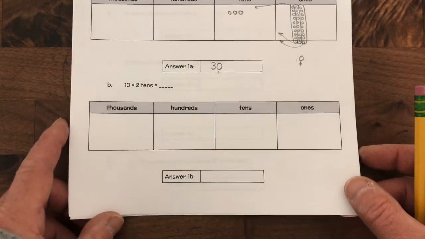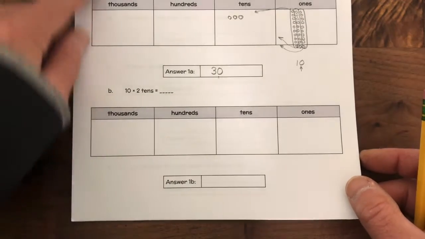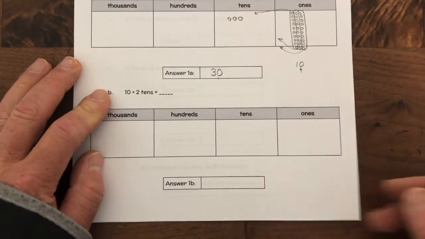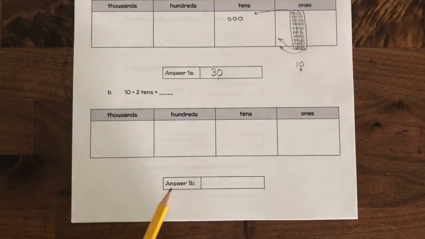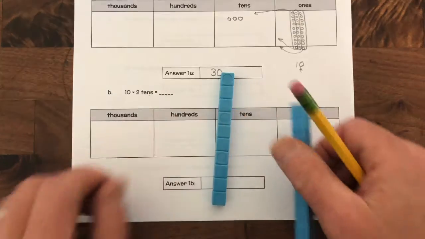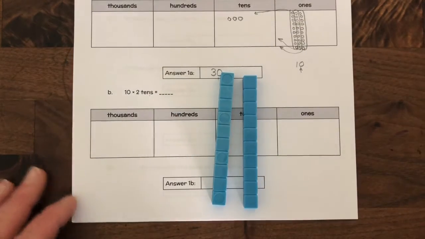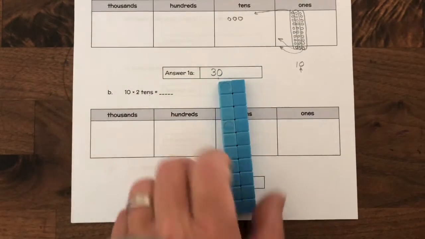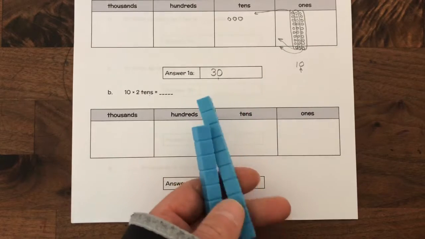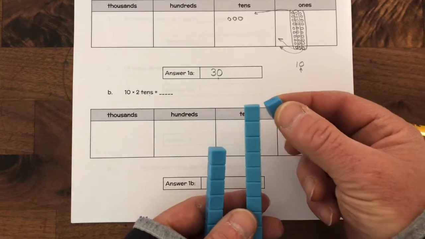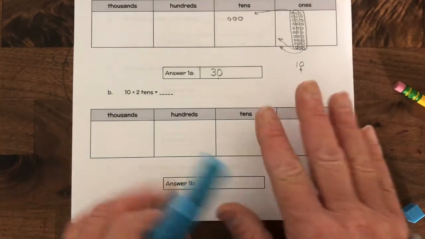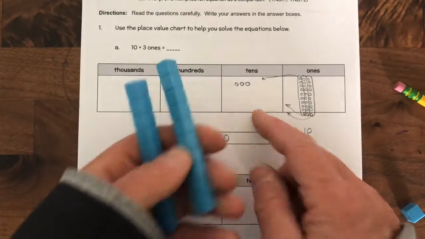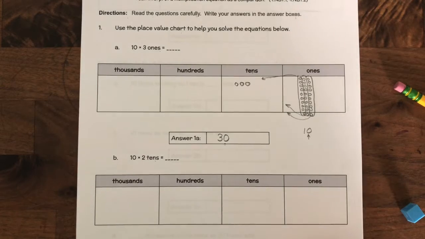Down here is problem 1B, and now we're dealing with 10 times 2 tens. This is what our 10 looks like, if you remember that, and 2 tens looks like this. These are big bars, and each one is actually 10 ones stacked together to make a 10. That's what we made up here, with 3 of these things all together.